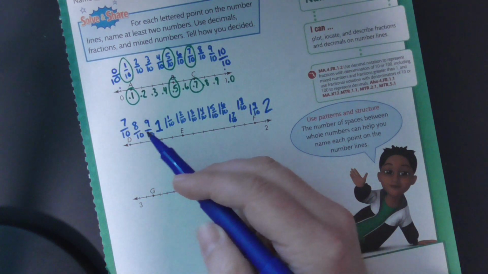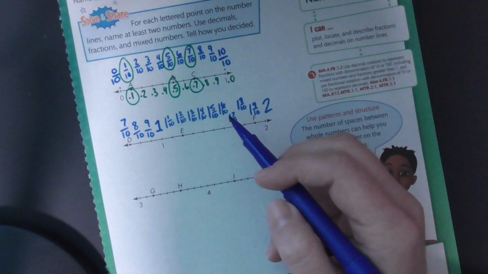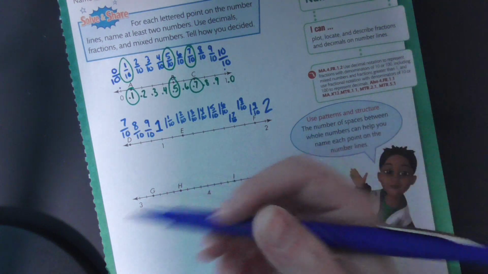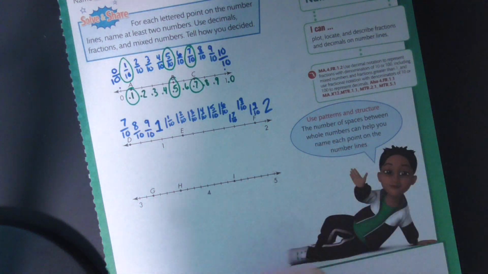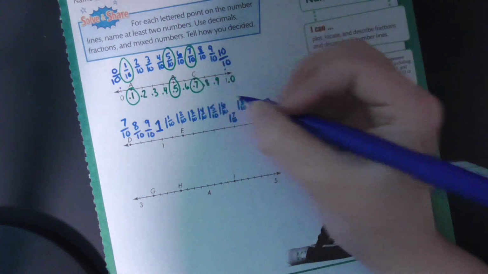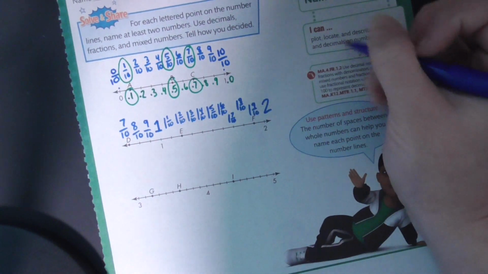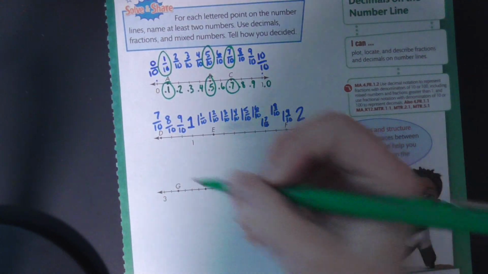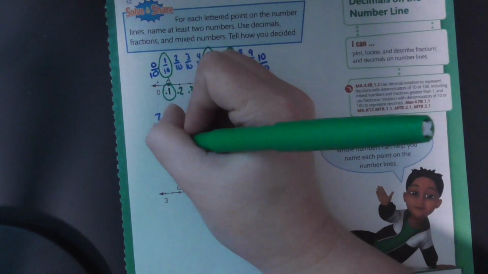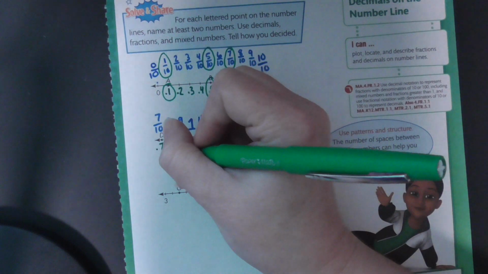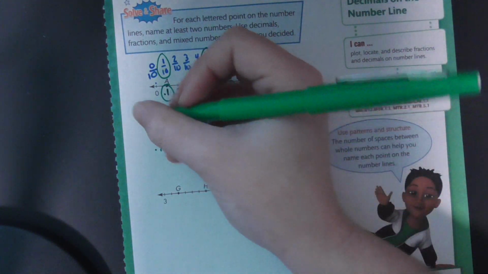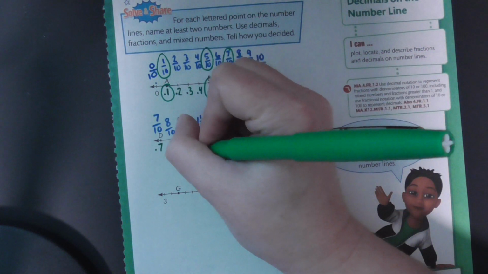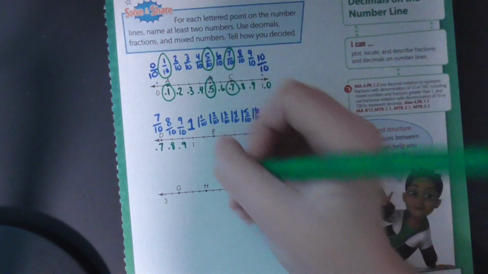So these are my fractions, and then these are my mixed numbers after I've passed to the right side of the 1. So now I have to come down here and figure out what my decimals are going to be. Well, 7/10 is going to be 0.7 because the 7 is in the tenths place. This is going to be 0.8, 0.9.